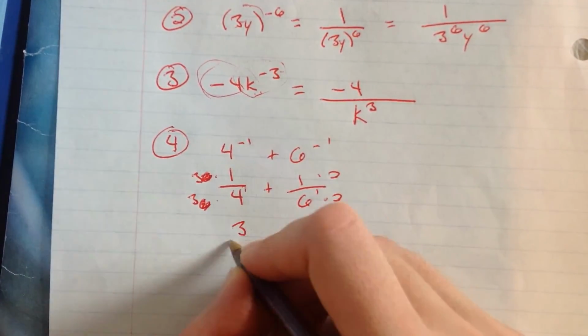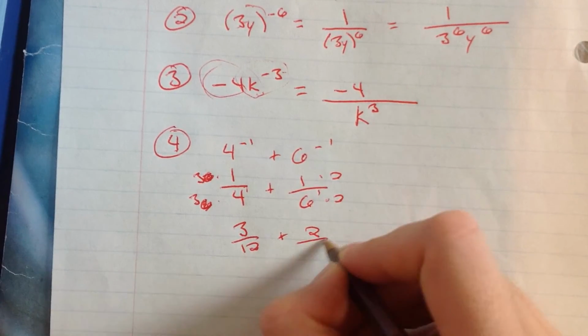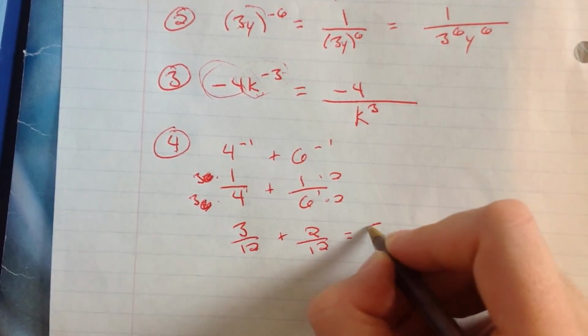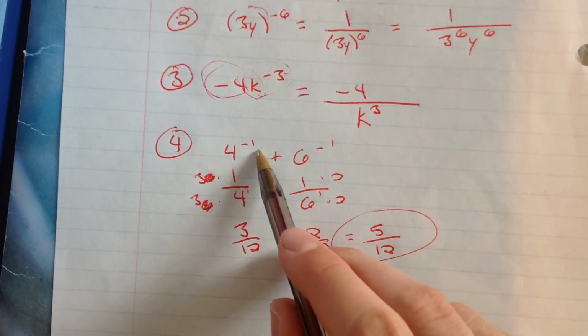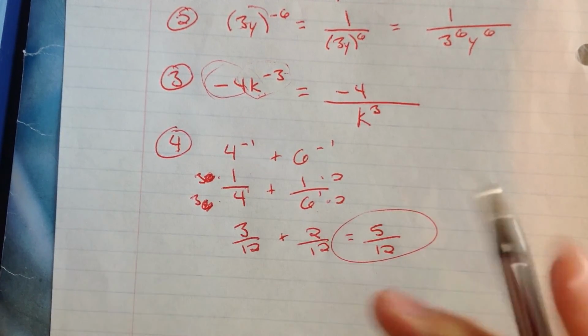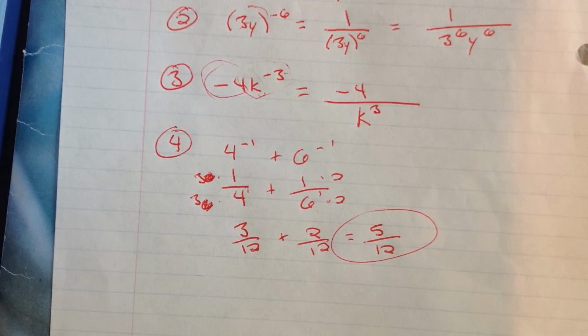So I get 3 over 12 plus 2 over 12 equals 5 over 12. And that's how you would evaluate this. You would need them to be positive powers first by flipping them, and then we can add them together.